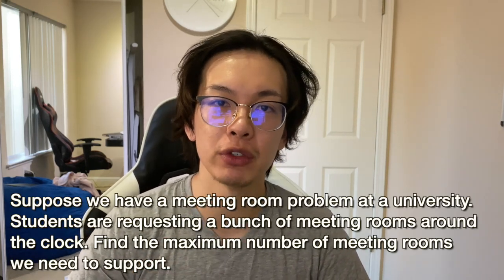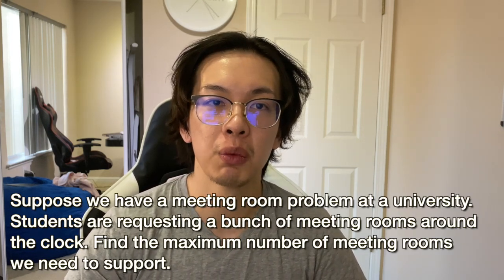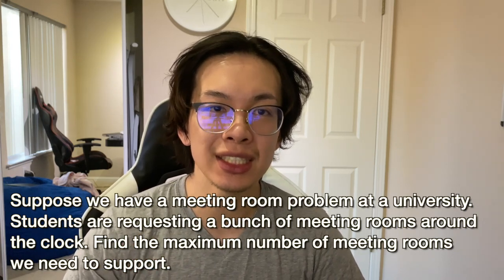Now, this is a fairly common problem that I ask, and you've probably seen some variation of it in mock coding interviews. But again, the purpose of this is actually to show you how each of these steps work and why they work. The problem is as follows. Suppose we have a meeting room at a university. Students are requesting a bunch of these meeting rooms around the clock. Find the maximum number of meeting rooms we need to support.